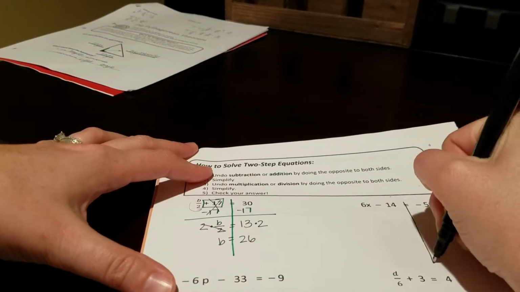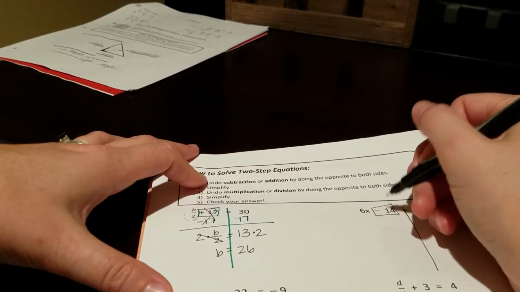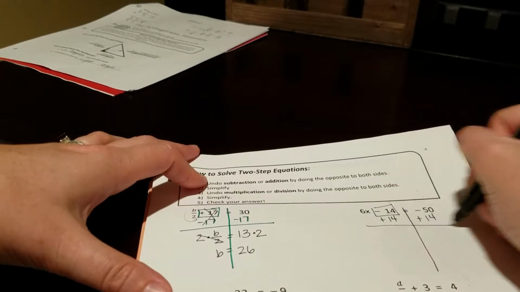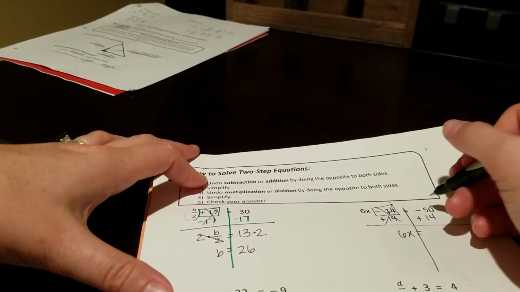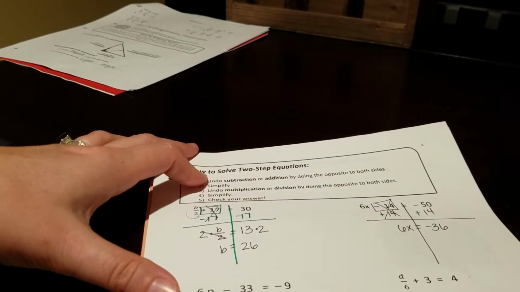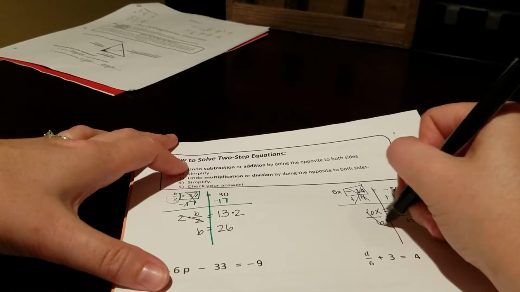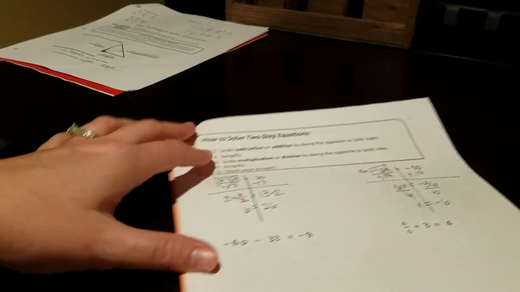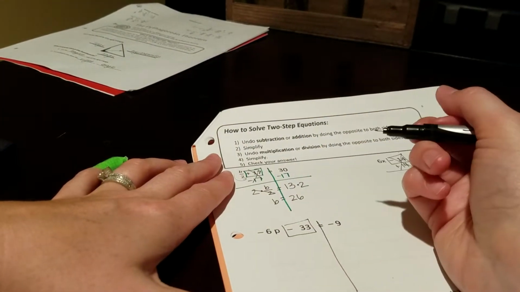Over here, drop a line down your equal sign. 6x minus 14. Here's my armadillo. So do a plus 14. Plus 14, cancel each other out. 6x equals negative 50 plus 14, which is going to be negative 36. 6x means divide by 6. x equals negative 6.